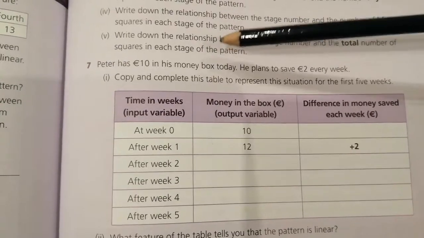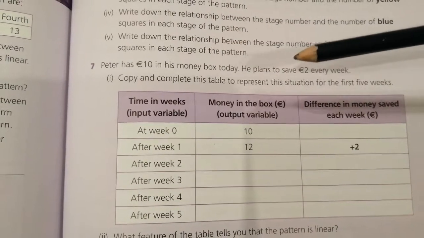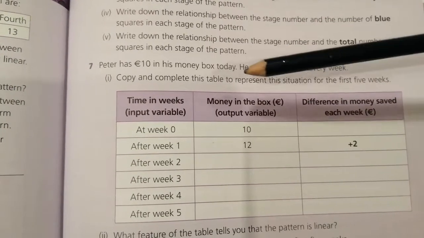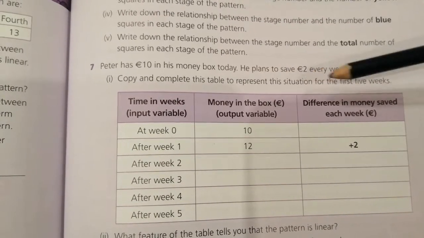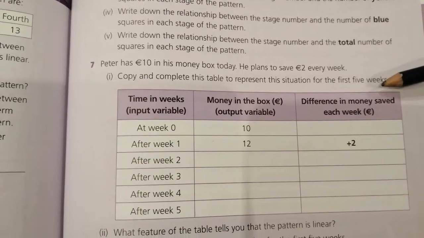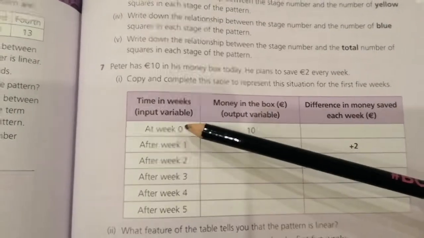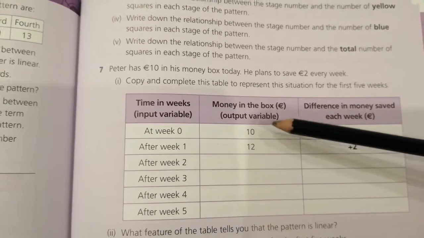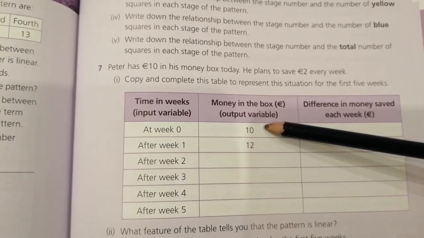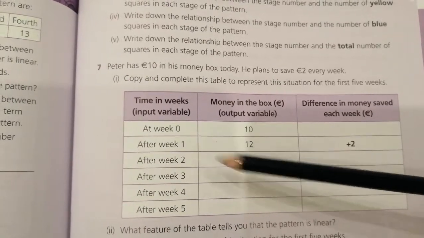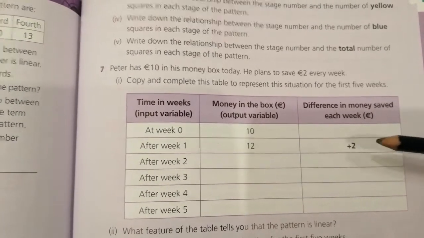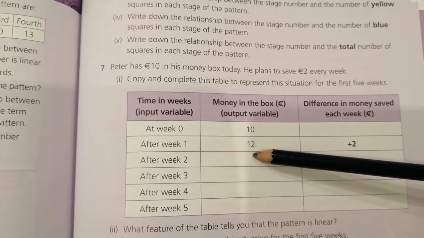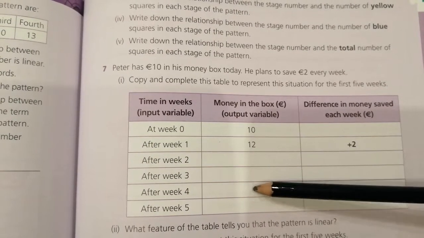So the question says, Peter has 10 euros in his money box today. He plans to save 2 euros every week. Copy and complete this table to represent this situation for the first 5 weeks. So the way the table is laid out, at week 0, this means before any time has passed, Peter has 10 euros in his money box. After 1 week has passed, he's got 12 euros because he's saving 2 euros every week. So the next week he's going to have 14, 16, 18, 20.